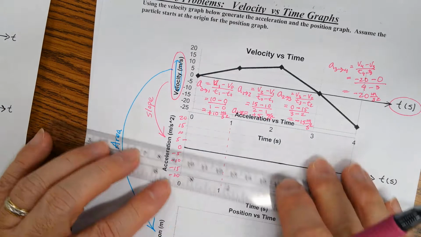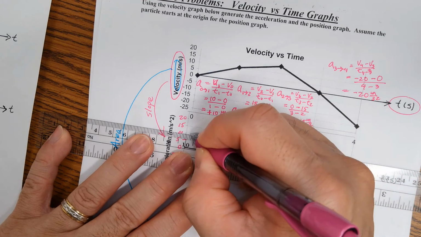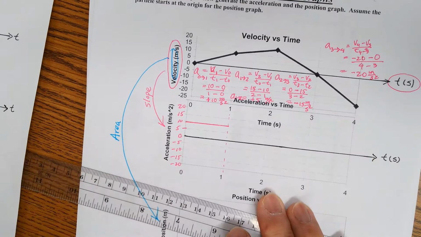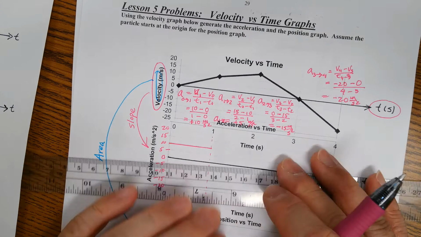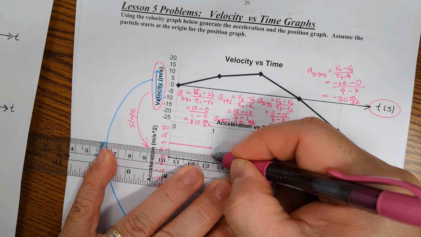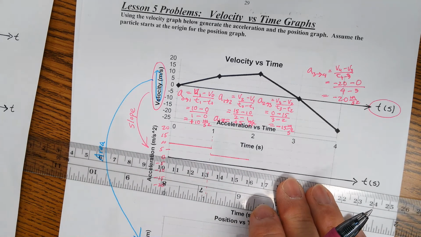I couldn't see the lines. So 10 is the slope value. So my acceleration from 0 to 1 second is that. And then from 1 to 2 seconds, my acceleration is positive 5. All right?